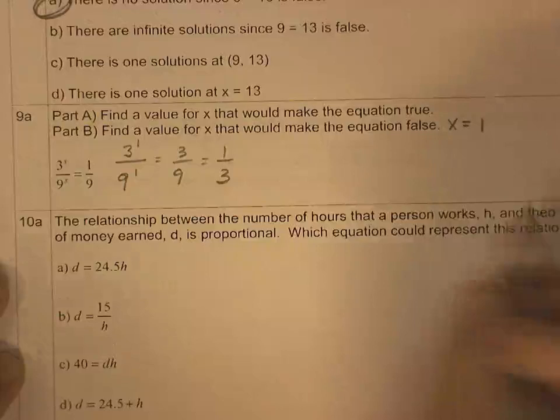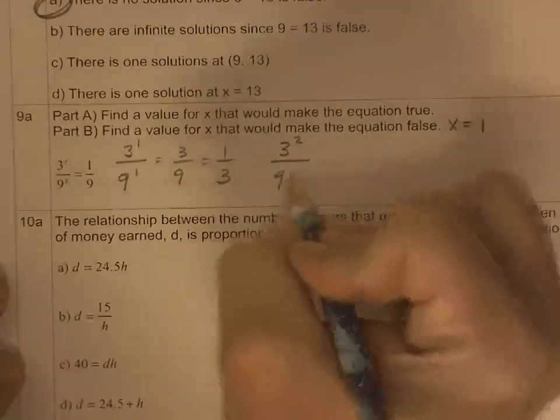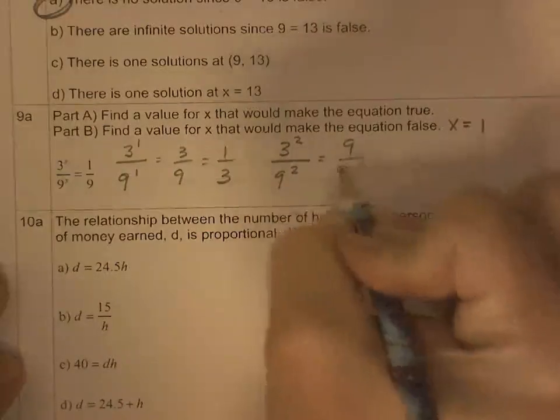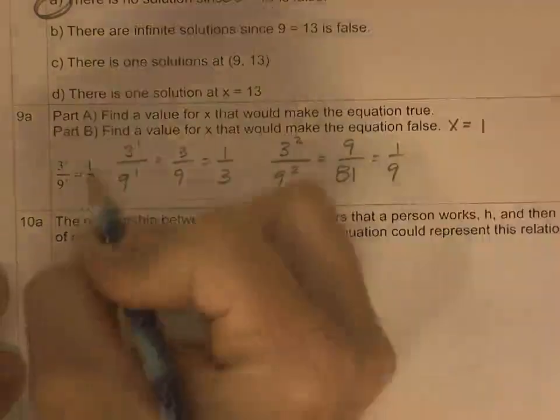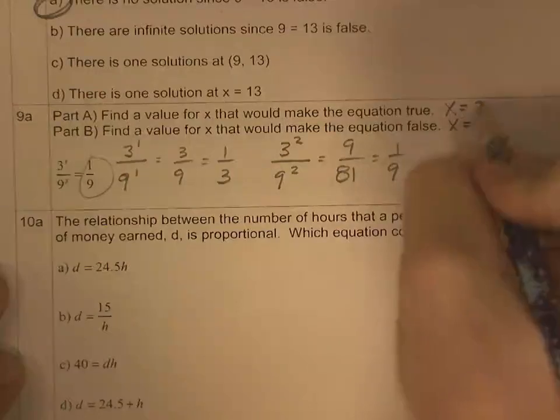Let's see if the square makes it true. 3 squared over 9 squared equals 9 over 81, which equals 1/9. That made it true. So there's my true and there's my false.